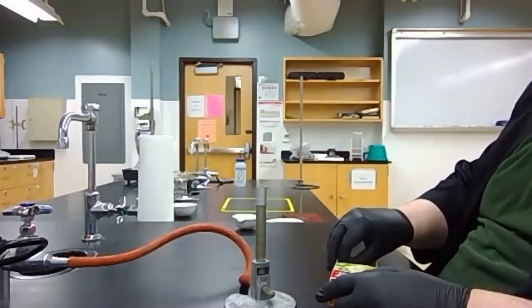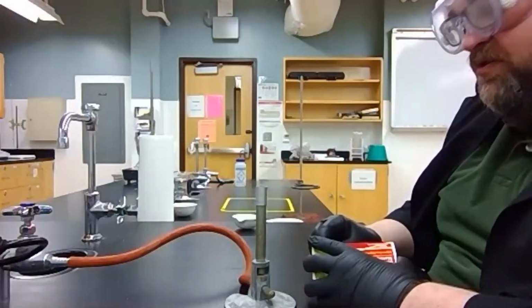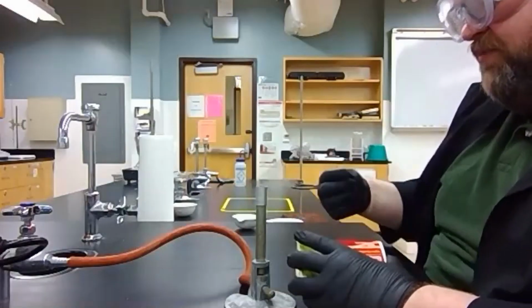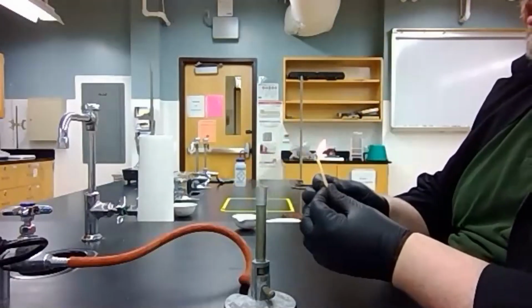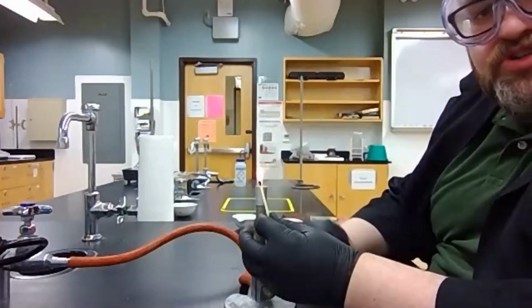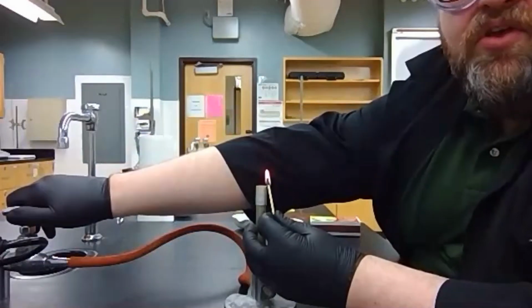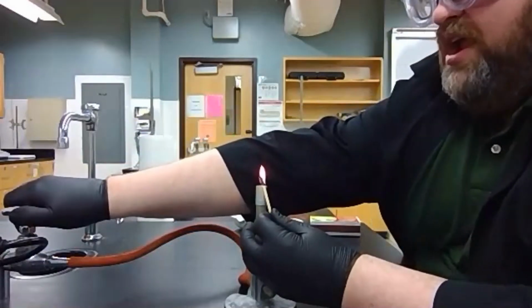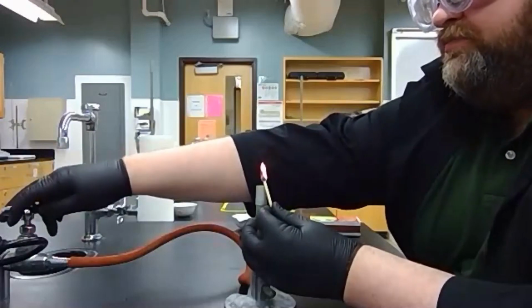So you can use a striker, you can use a match, you can use another Bunsen burner. I'm going to use a match in this case. So you strike your match, you make sure it's good and going, and you're going to hold it slightly off to the side. You don't want to hold it directly over your Bunsen burner. Then you're going to turn on your gas with gusto. Don't be afraid of it. Lean back, but don't be afraid. You don't want to lose your eyebrows.